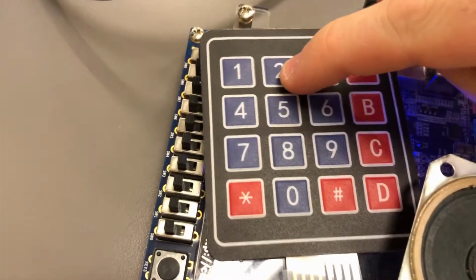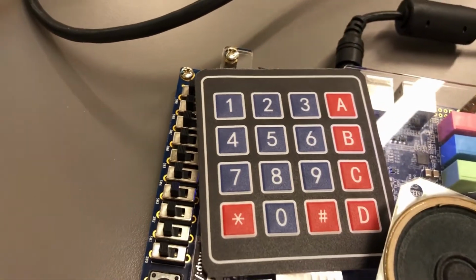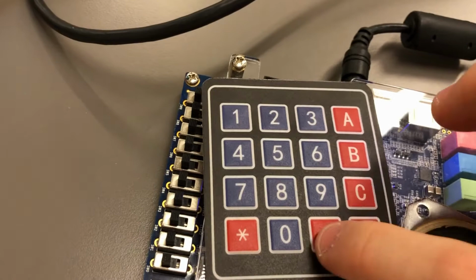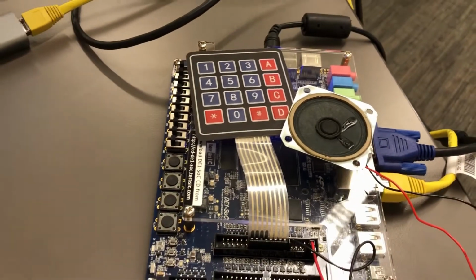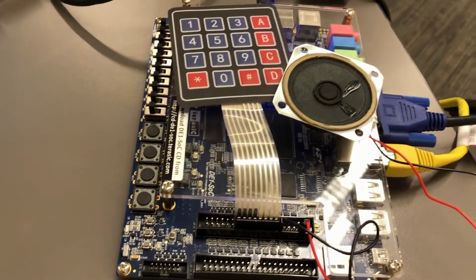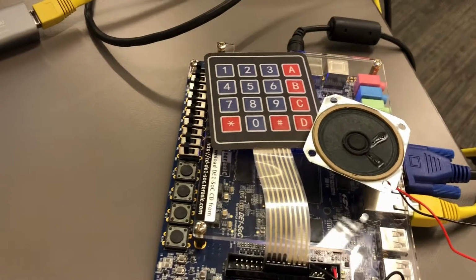So what I did is 2 is up, 4 is left, 6 is right, 8 is down, and then 5 is select or deselect, and then the pound sign here is what you use to enter the maze. There's also a speaker, so when the first algorithm runs, it'll play a little tone, which you'll hear later, and then when Dijkstra's algorithm runs, it'll play another tone as well.